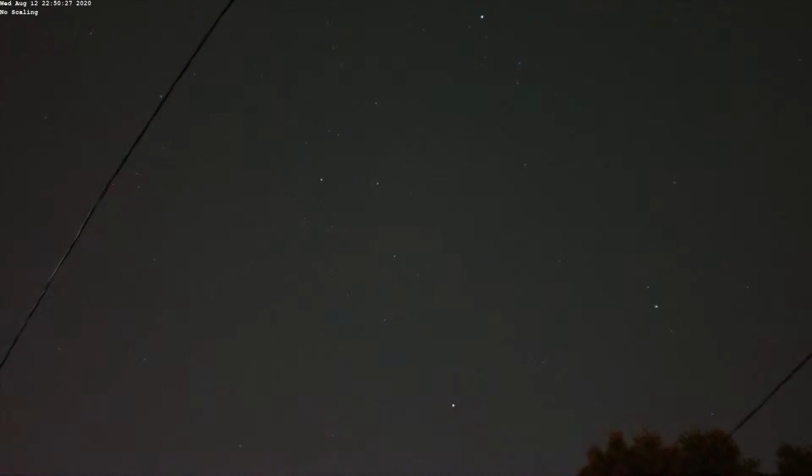Hi everybody, this is a quick stream just to demonstrate the live sky camera. So let's switch over to the live sky camera. The camera's outside on a normal suburban street. It's pointing to the southeast towards the summer triangle.